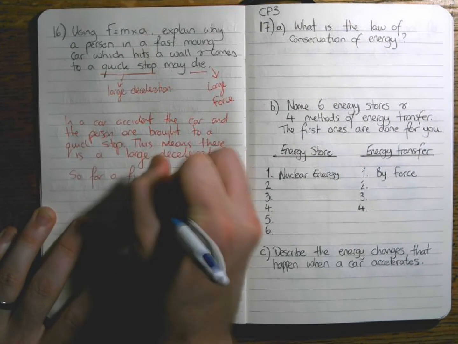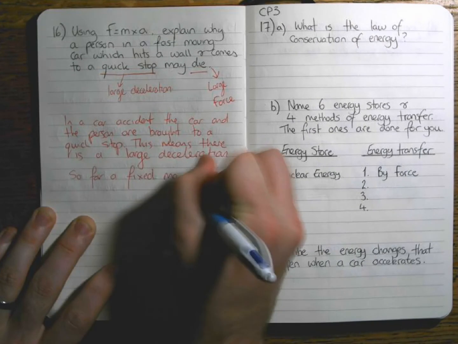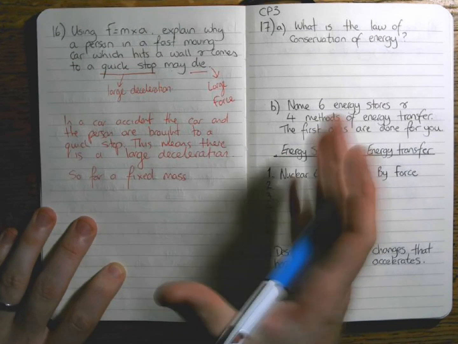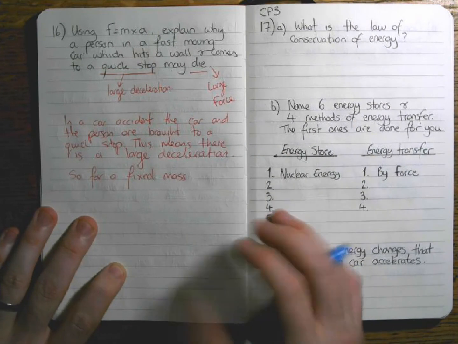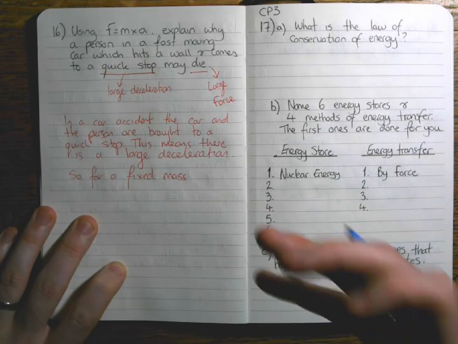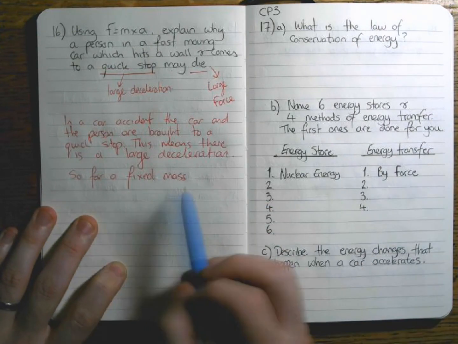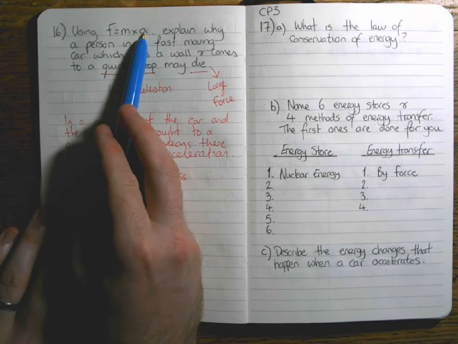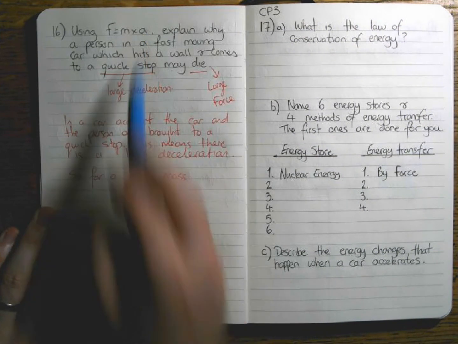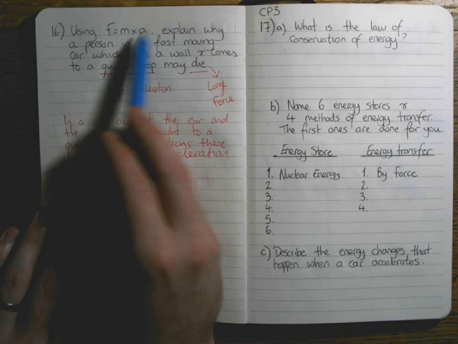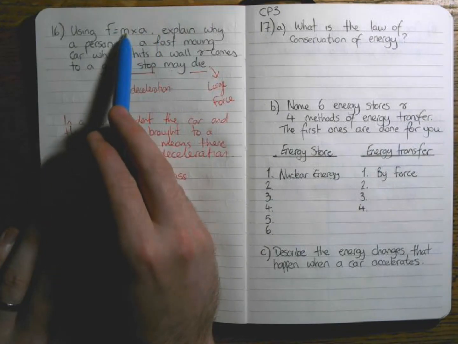So for a fixed mass, if we think about the same car and person, if there's one car and person that comes to a stop slowly, then that letter a would be a small number. But if they stop quickly, then that letter a is going to be a big number, yet m is going to stay the same.